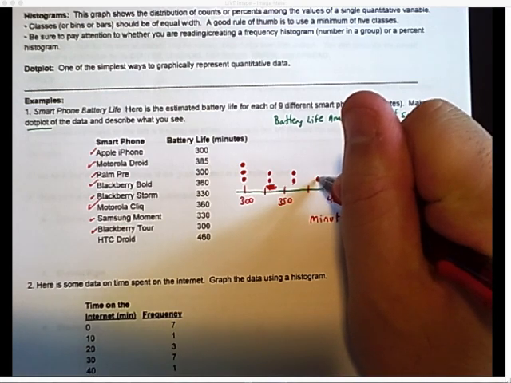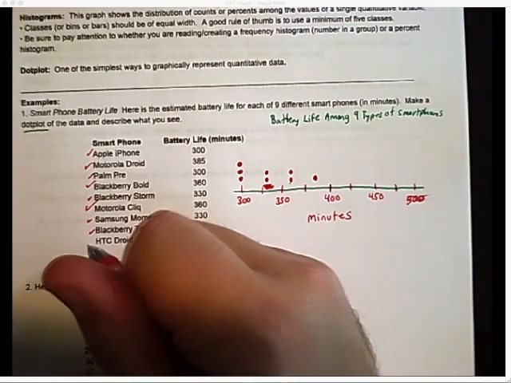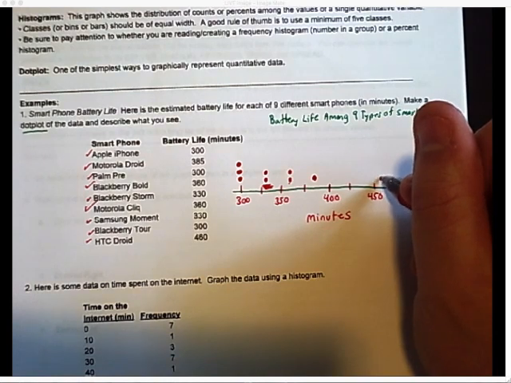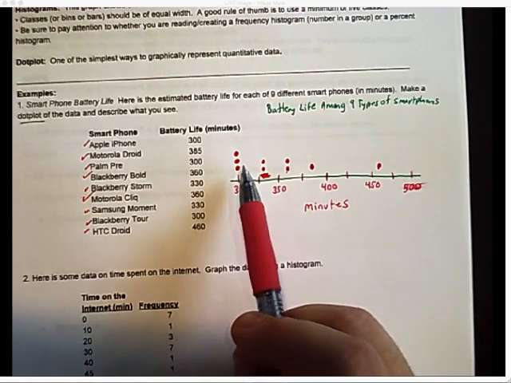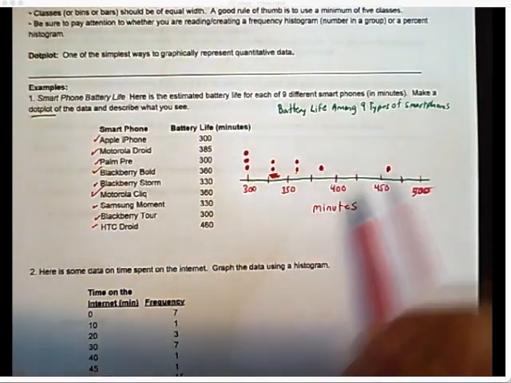It's the Motorola Droid. And then I have the last one, the HTC Droid at 460. That's about right there. Just to make sure we got them all, we said we had 9 different types, so I should have 9 dots down here. 1, 2, 3, 4, 5, 6, 7, 8, 9.